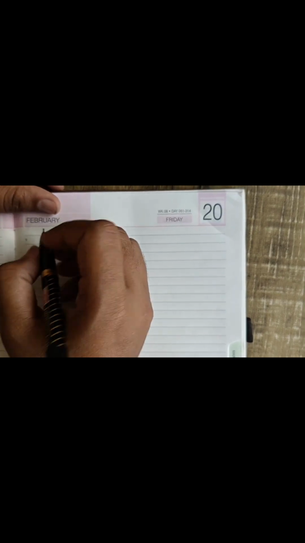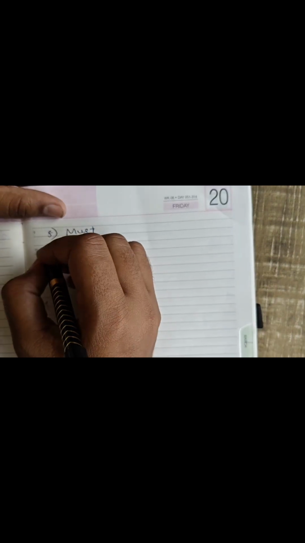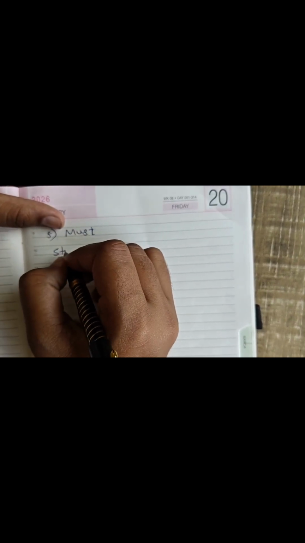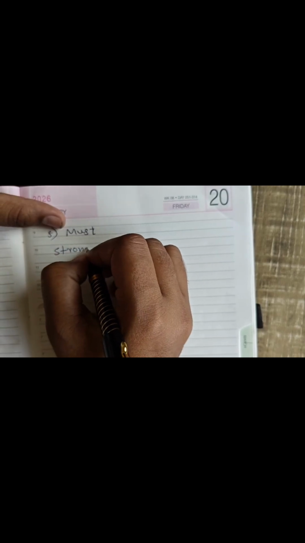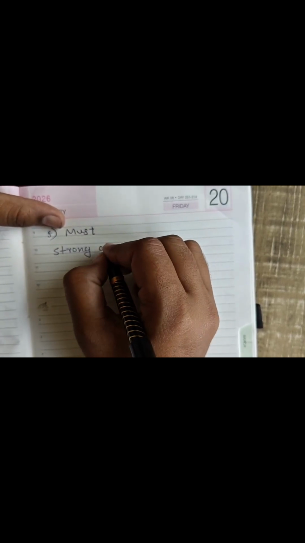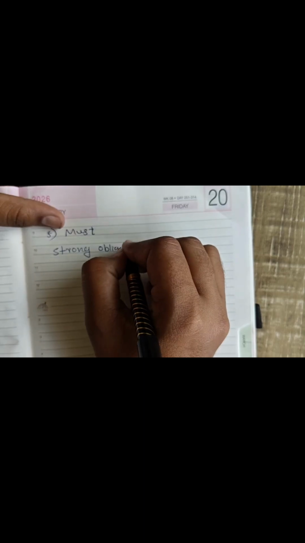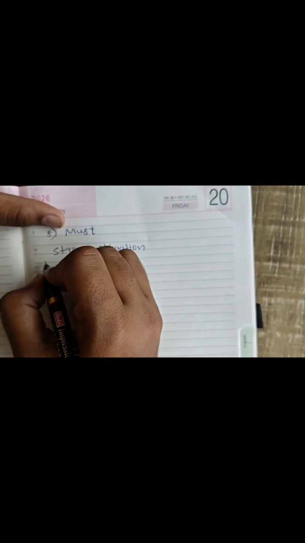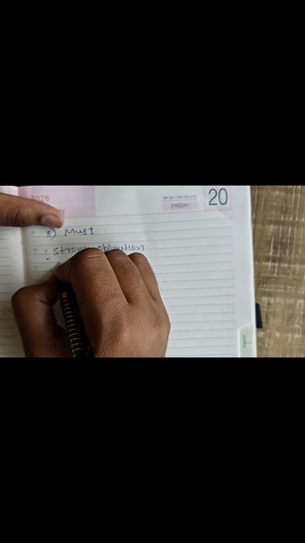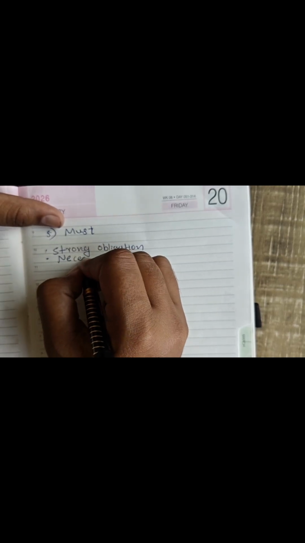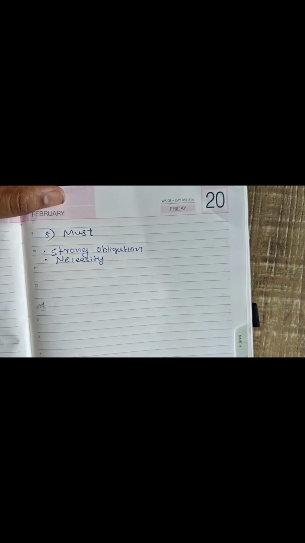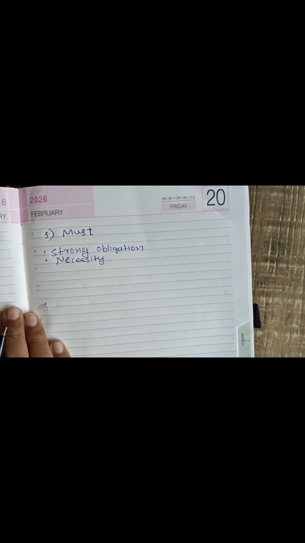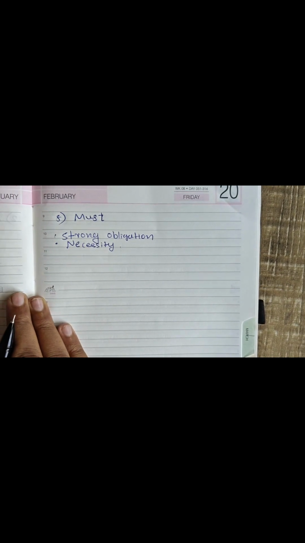Okay. Now let us see the fifth one. Must. When we use must, we use must for strong obligation and necessity. Telling the necessity. Means this is not an option. This is not an optional thing. When we use must, every person must follow the rule.